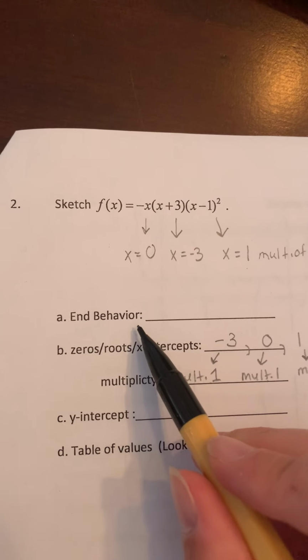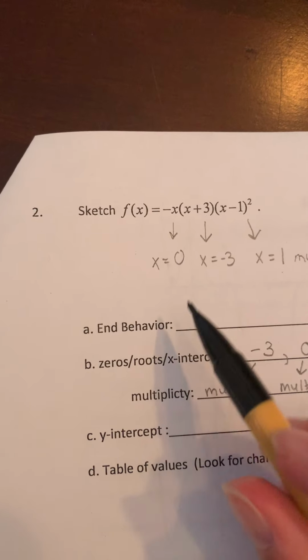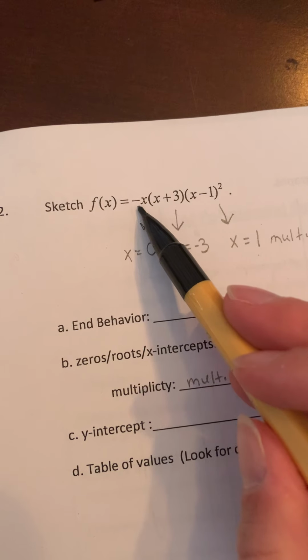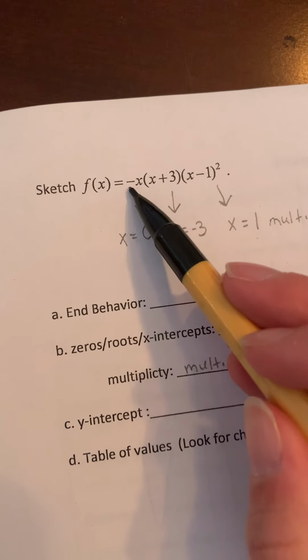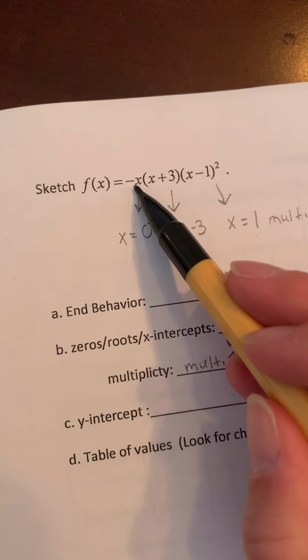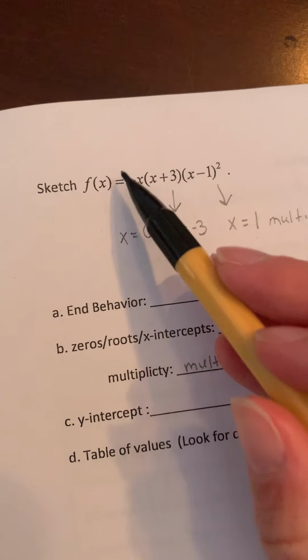Now let's go back to do our end behavior. Our end behavior, remember, is looking at our leading term. But we have to remember it's looking at our leading term when we're in standard form. This is not in standard form. So we know that our leading term will be negative. However, is the power really a 1? No, the power is the total altogether.